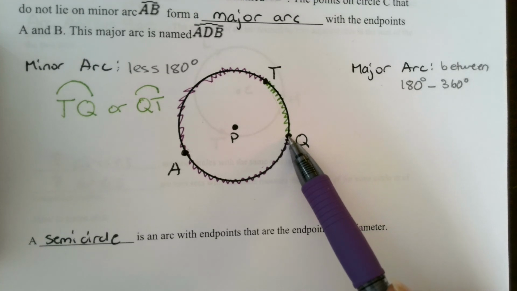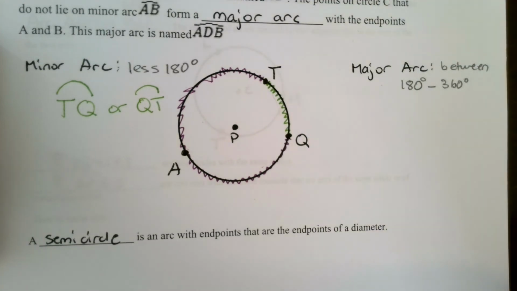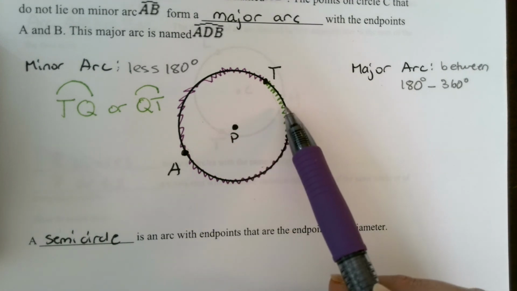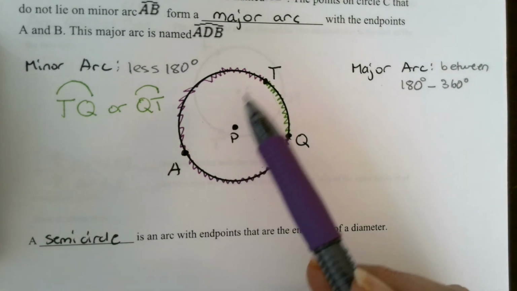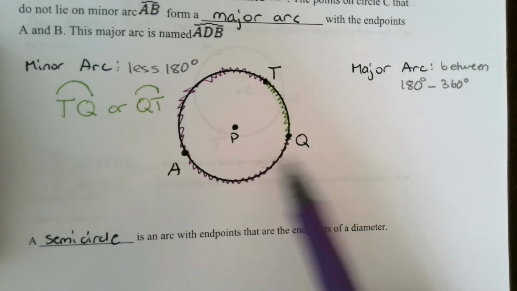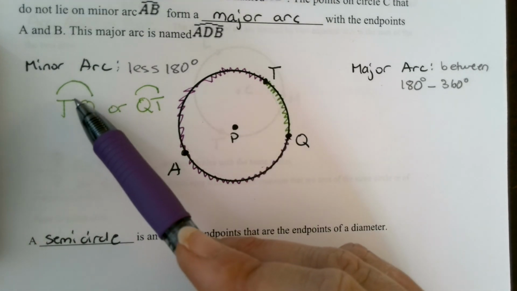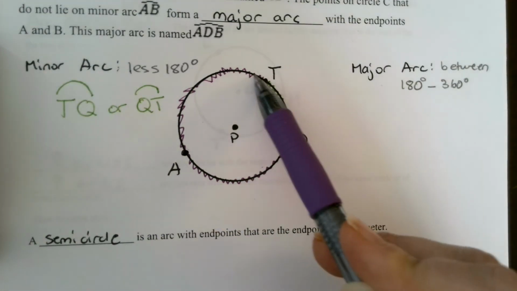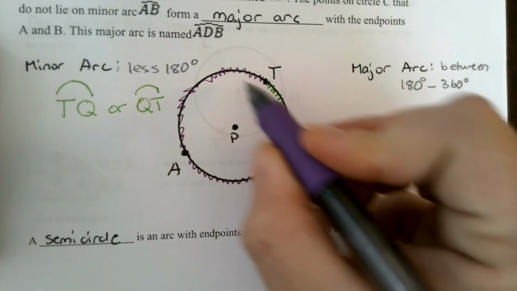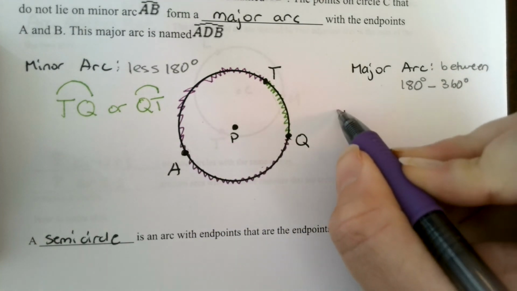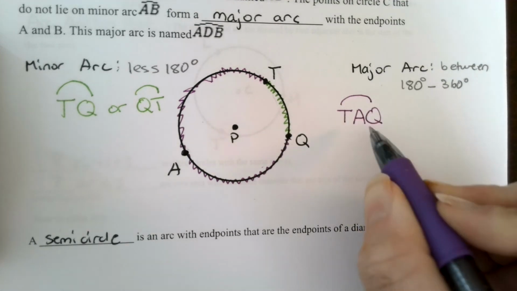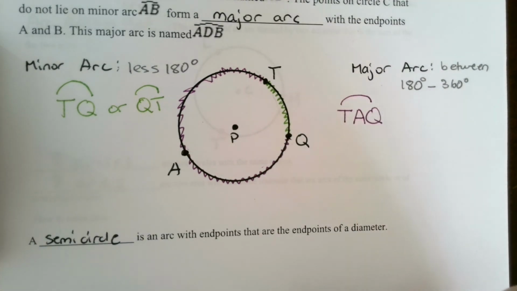Now, what you need to understand is that I can't name that TQ again. Because if I name that TQ, how are you going to tell the difference between the green and the purple? All major arcs have to be named with 3 letters. That's what's going to distinguish the difference between the minor and the major. So because of this one, that's why we have point A right there. This major arc is going to be named TAQ. 3 letters names a major arc.